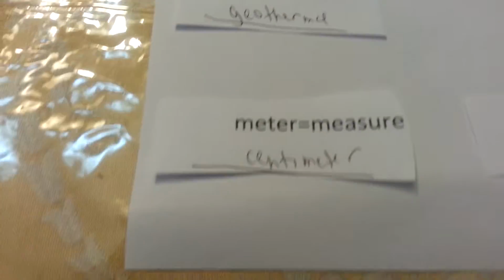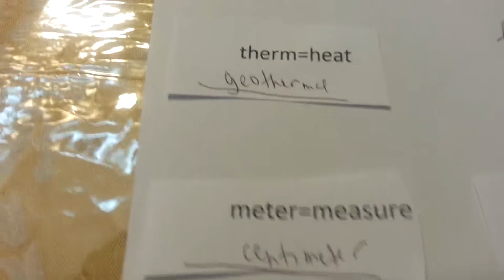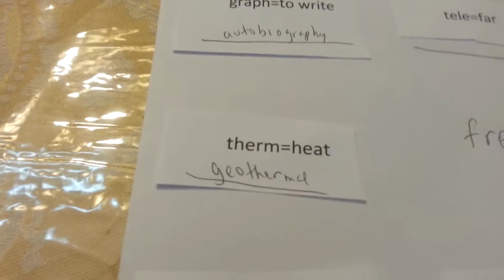Actually, now the student can call out bingo because they have gotten an entire row correct and figured out words that have these Greek roots within them.